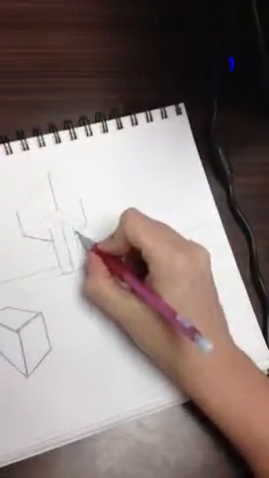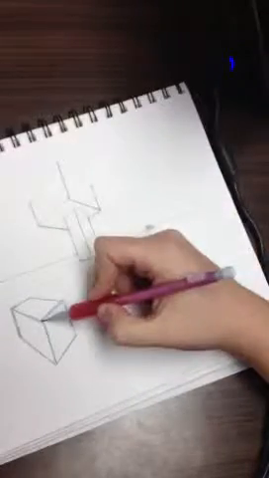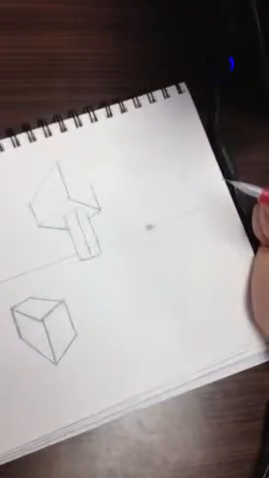Okay, so now I have kind of this strange building with a bigger one on top. Okay, so experiment with staggering in this way, doing them above, on, or below the horizon line.